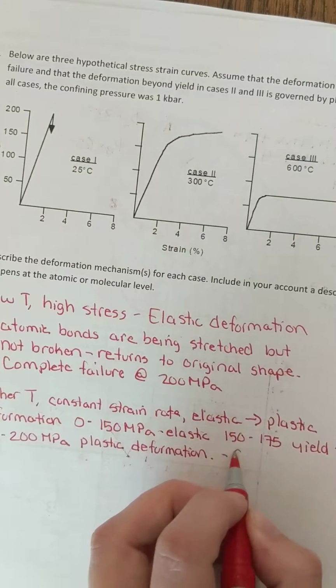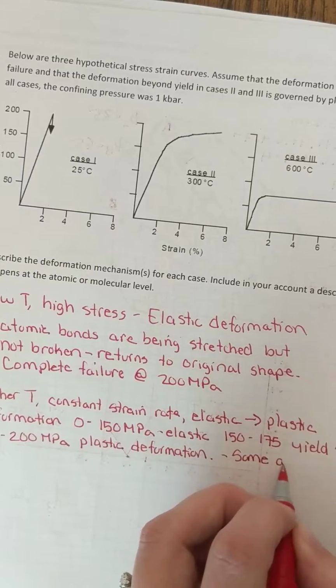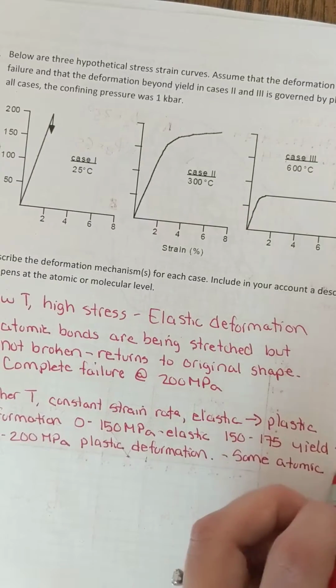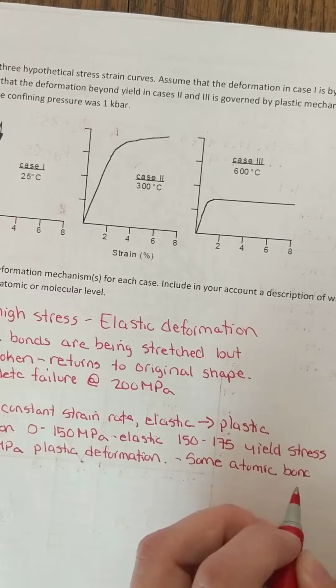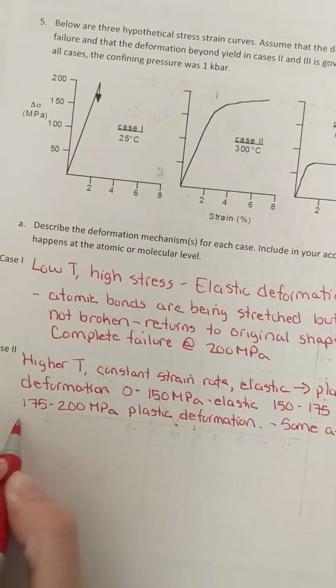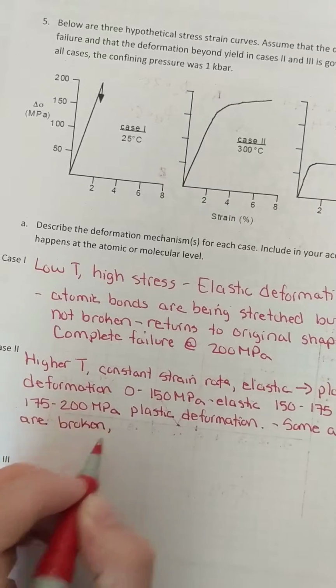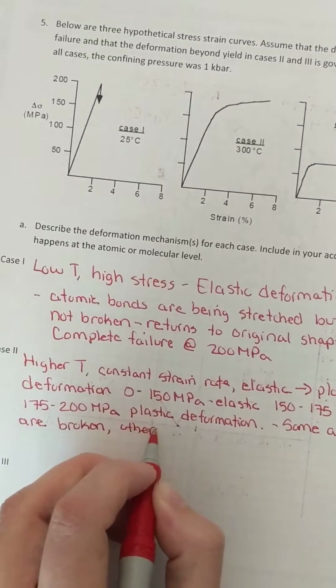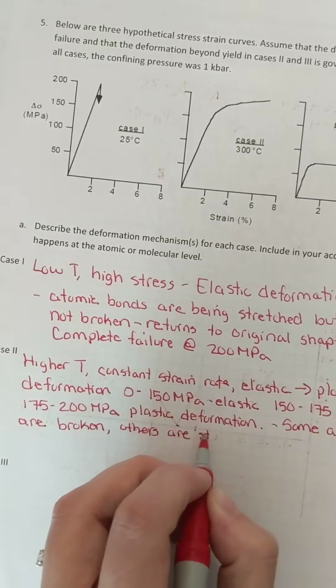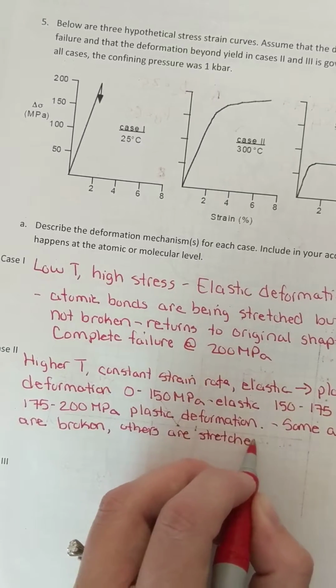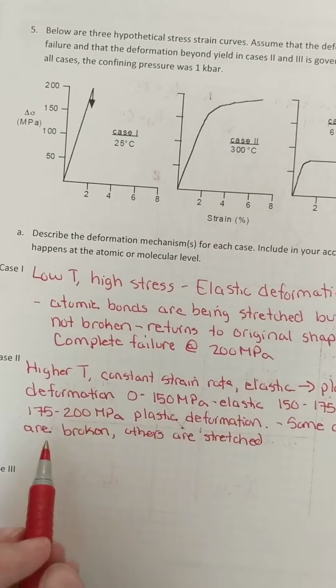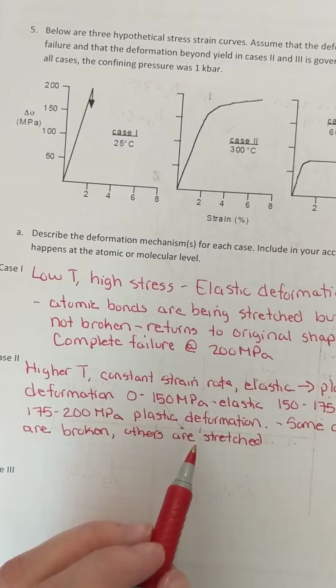This is where some atomic bonds are being broken. Others are stretched. But when you remove the pressure, right, there is permanent deformation going on.